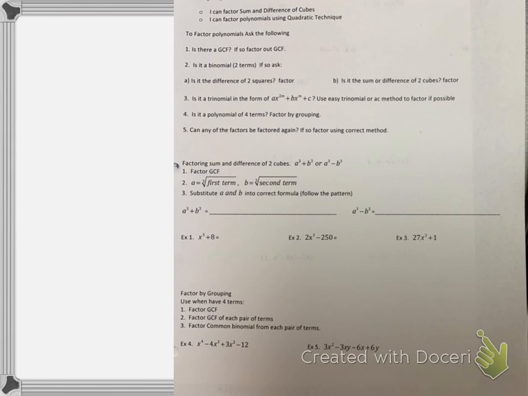But if it's not 2 terms, it might be 3 terms. So if it's 3 terms, you're looking to see if it's in the form, okay, it's not going to be ax squared plus bx plus c, but it might be in that same form. It just may be ax to the 4th plus bx squared. Whatever the exponent is, and it may even be fractions, the highest one should always be twice the amount of your middle term.